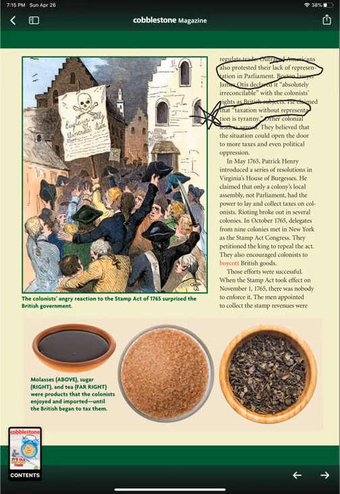Other colonial leaders agreed. They believed that the situation could open the door to more taxes and even political oppression. In May 1765, Patrick Henry introduced a series of resolutions in the Virginia House of Burgesses. He claimed that only a colony's local assembly, not Parliament, had the power to lay and collect taxes on colonists.